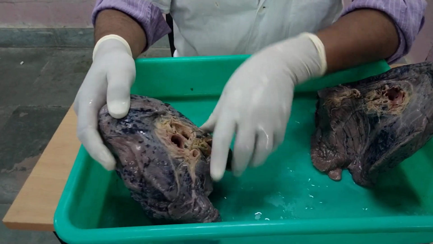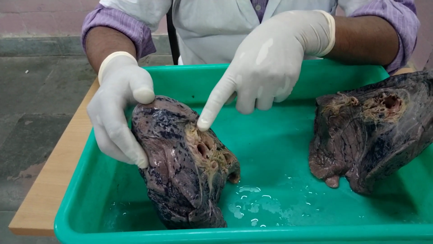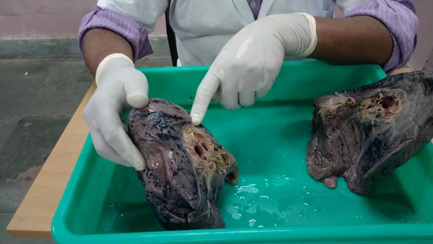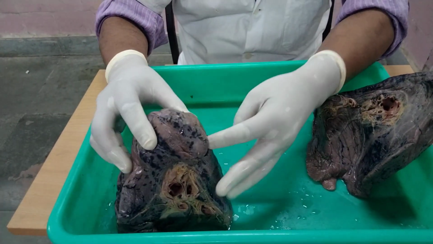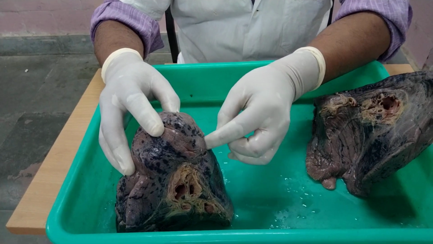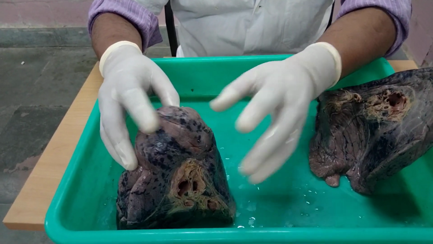Now, you have to trace the oblique fissure of the right lung. It starts from the upper and posterior part of the hilum, passes upwards and backwards and crosses the posterior border 2.5 centimeter lateral to the junction of the T3 and T4 spine.